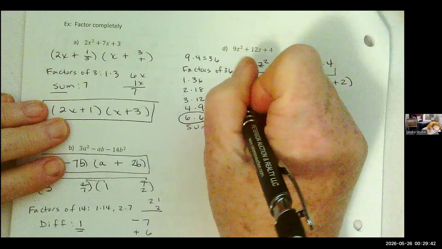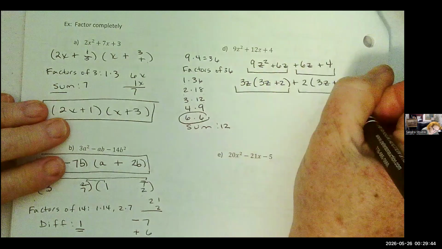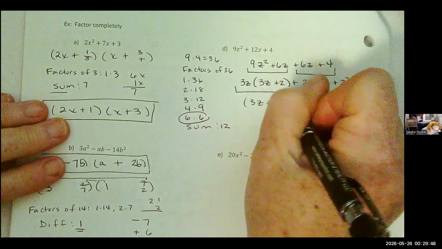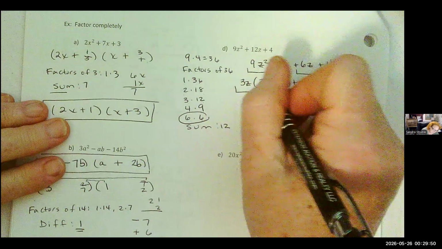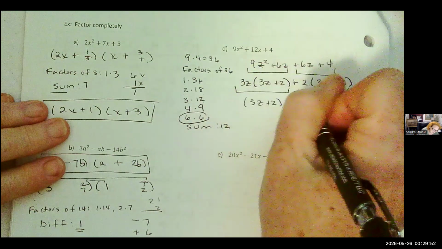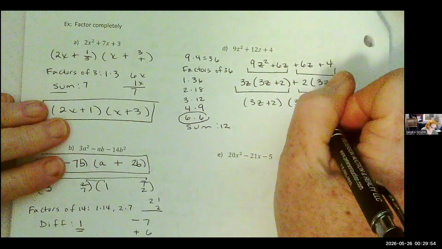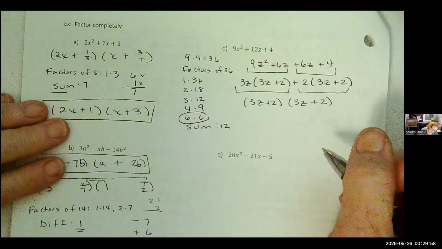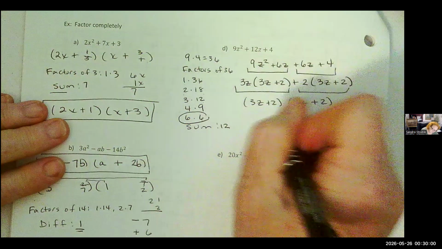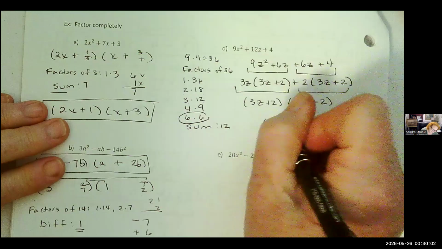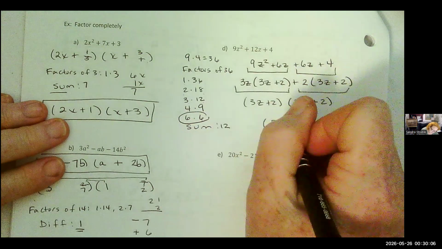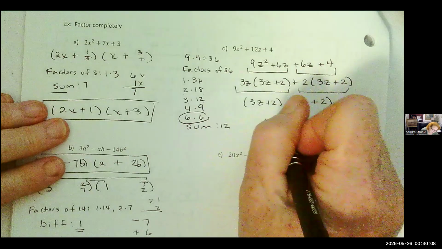Looking at these two terms, they have 3z plus 2 in common. Factoring that out from the first term leaves me with 3z. Factoring it out from the second term gives me plus 2. Well, look at that. It's 3z plus 2 squared. This is a trinomial that is the 3z plus 2 squared. Very cool.